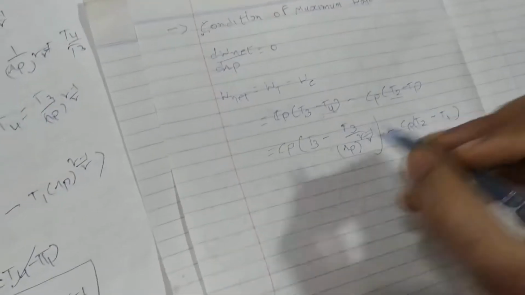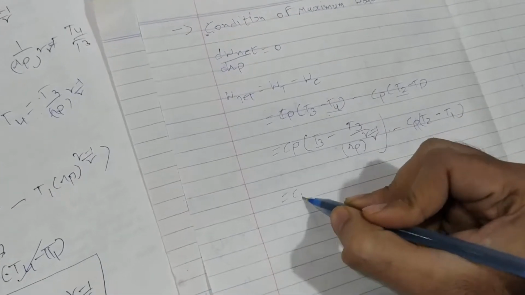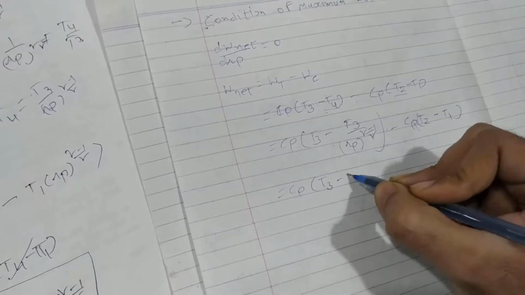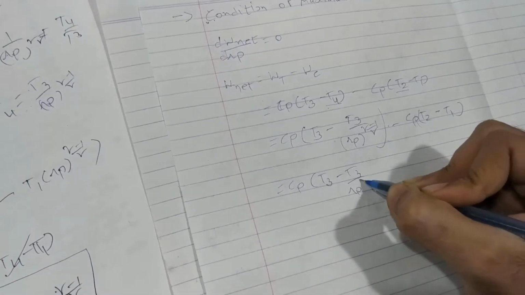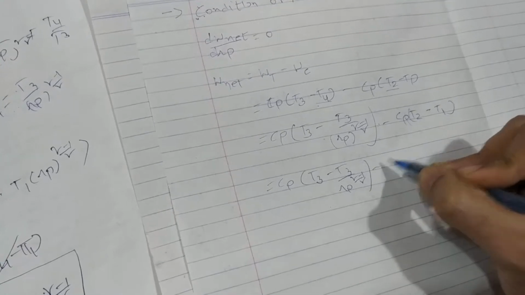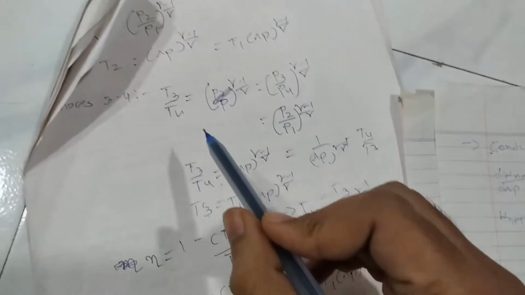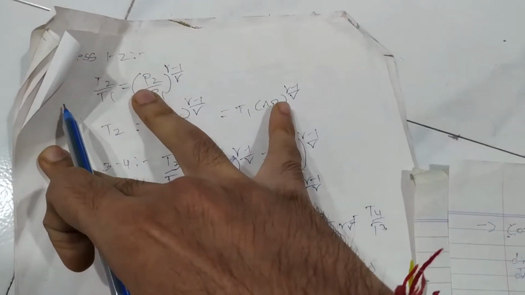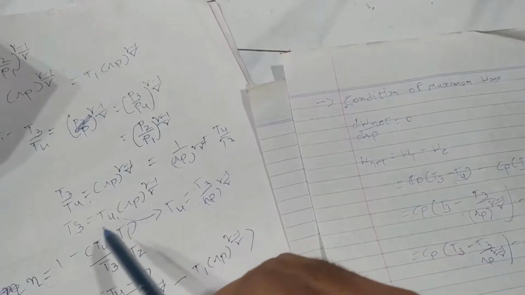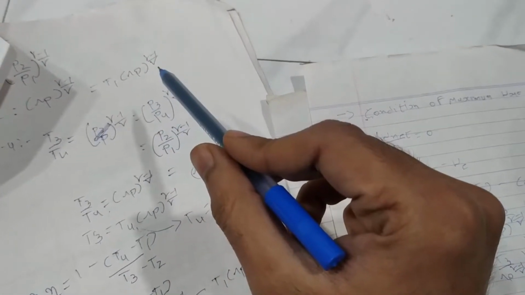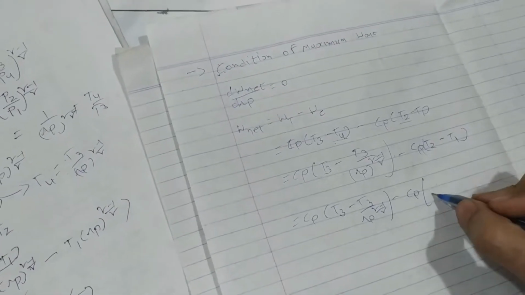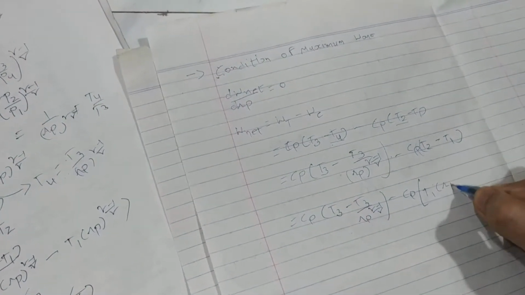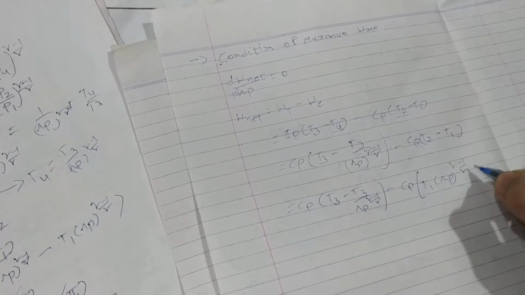Now I want the value of T2. So T3 minus T3 upon Rp raised to (gamma minus 1) upon gamma, minus Cp, and I can take the value of T2 from here. T2 is equal to T1 Rp raised to (gamma minus 1) upon gamma. So I will simply write here T1 Rp raised to (gamma minus 1) upon gamma, minus T1.